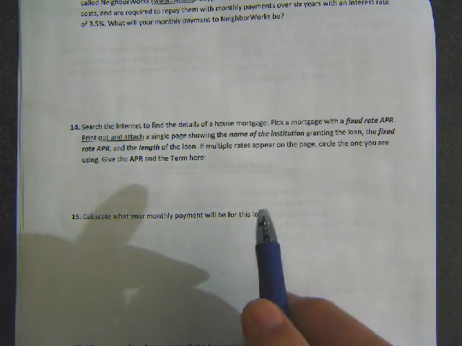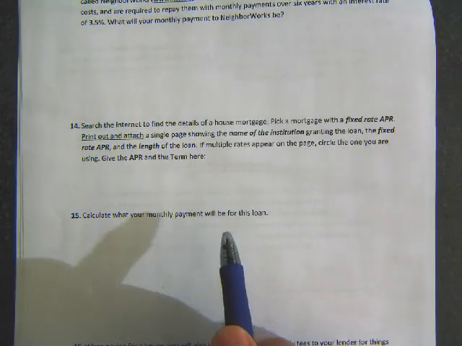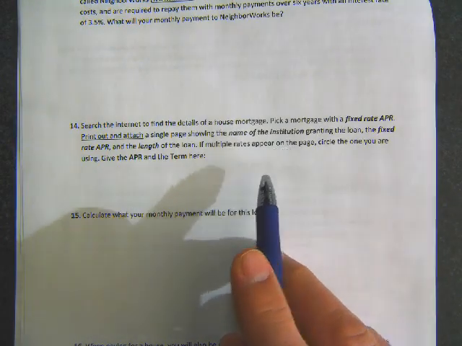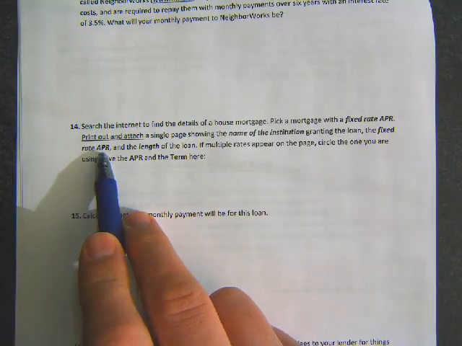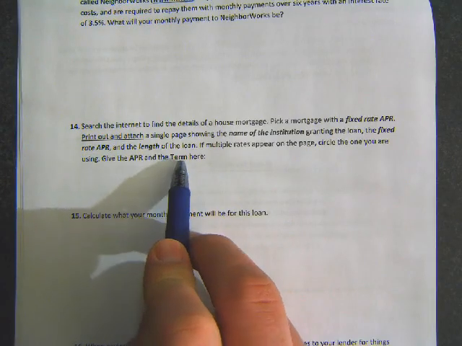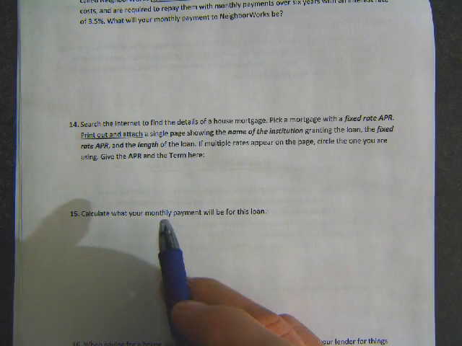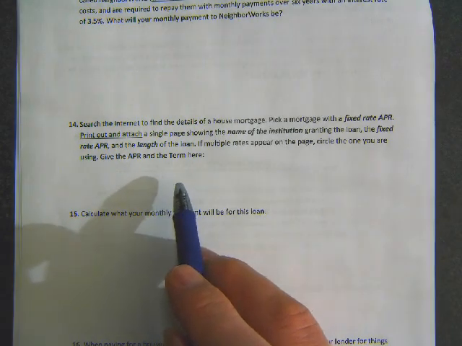So yeah, go ahead and print off a page that shows where you got this, whether it was Google or the bank rate or whatever. It should have the APR, which is the interest rate, and it should have the length or the term, how many years it is. A lot of mortgages are 15 years or 30 years, so that'd be pretty typical. I've had 10 and 20 in the past. That's fine. You shouldn't have a 5-year. If you have a 5-year, something's up. That's kind of weird. But 10, 15, 20, 30, that's all fine.